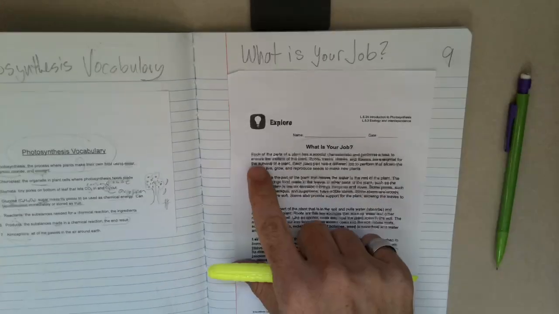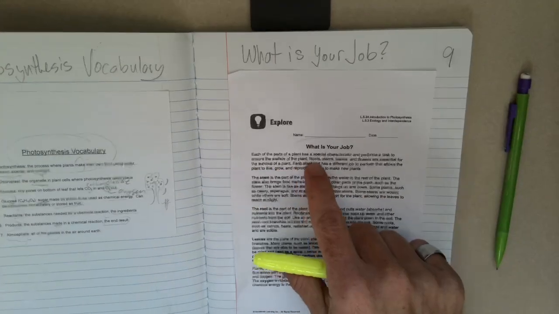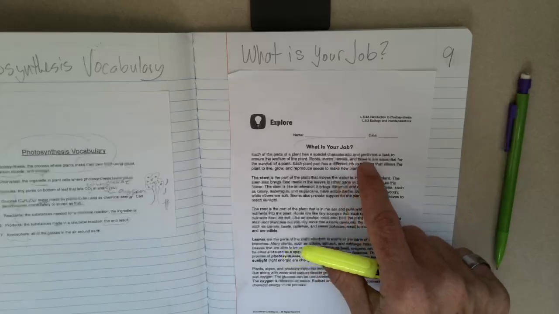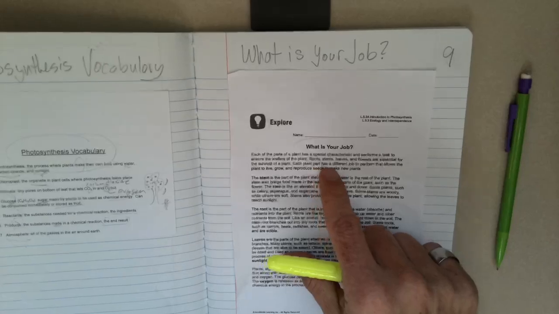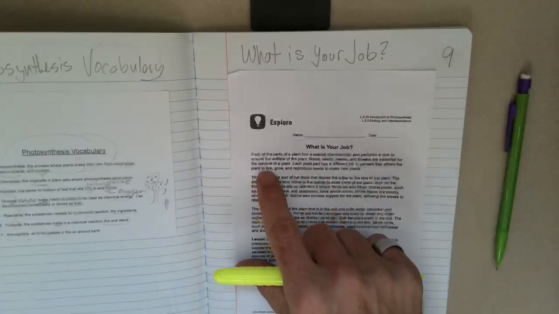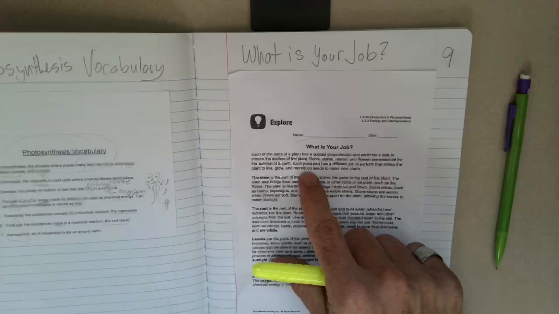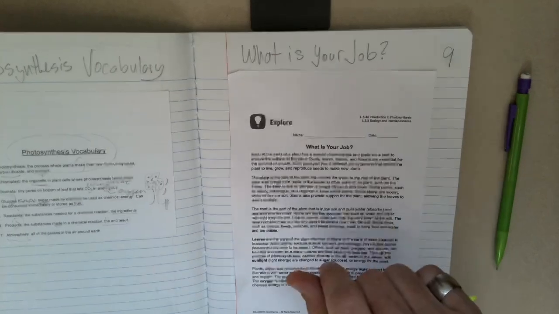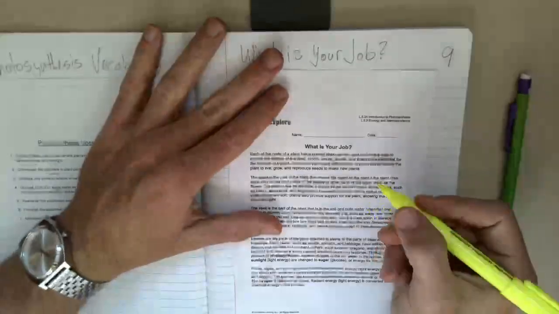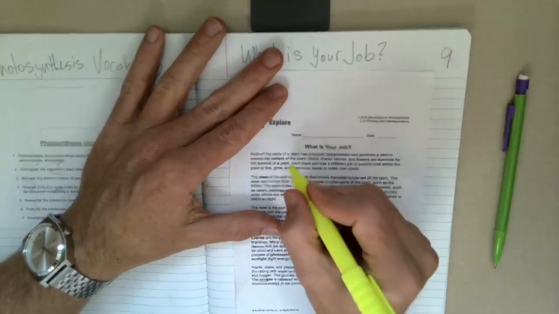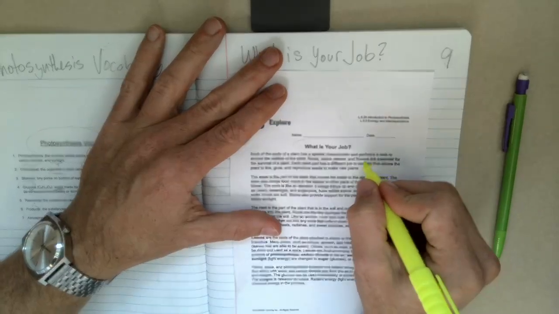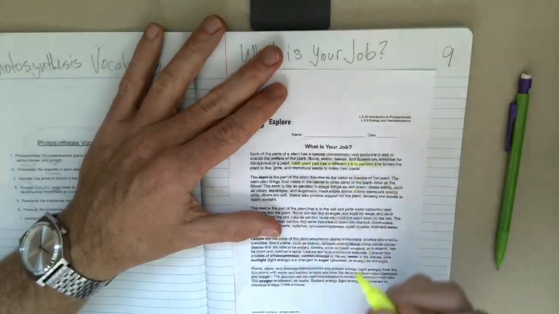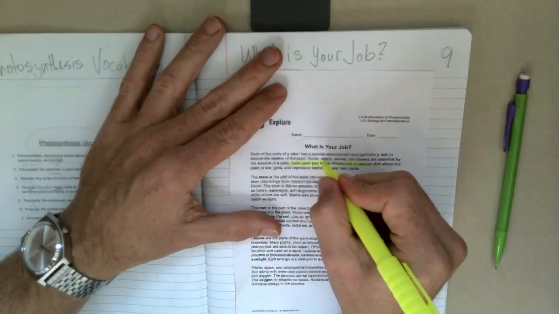Each of the parts of a plant has a special characteristic and performs a task to ensure the welfare of the plant. Roots, stems, leaves, and flowers are essential for the survival of a plant. Each plant part has a different job to perform that allows the plant to live, grow, and reproduce seeds to make new plants. Let's take our highlighter and let's highlight this key information. Right here in the middle, each plant part has a different job to perform. That is key information for this paragraph.